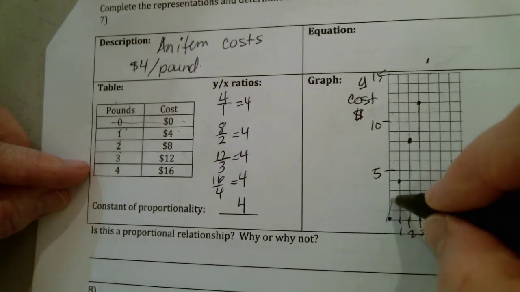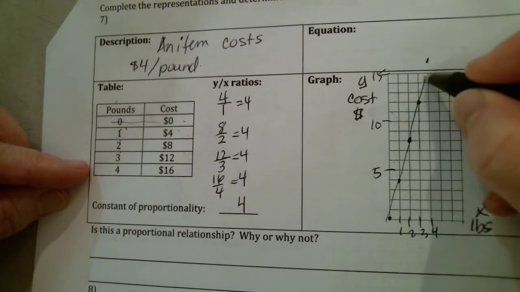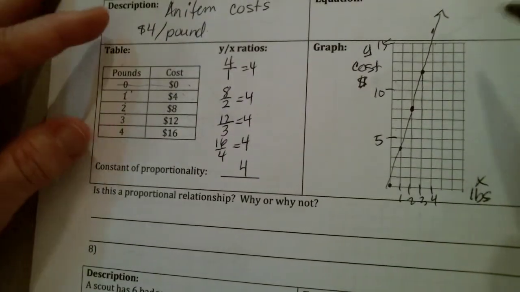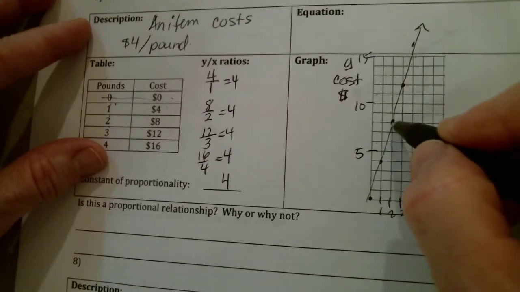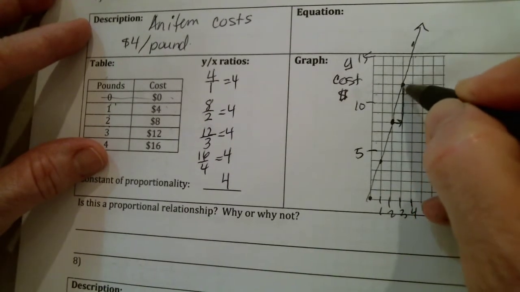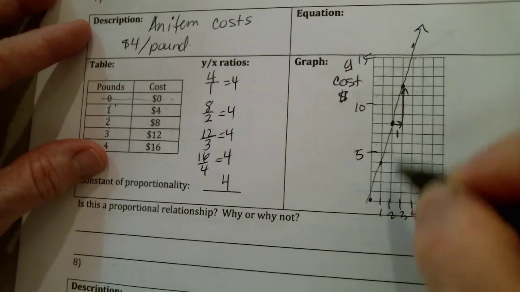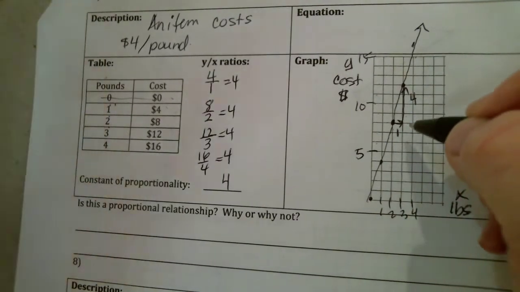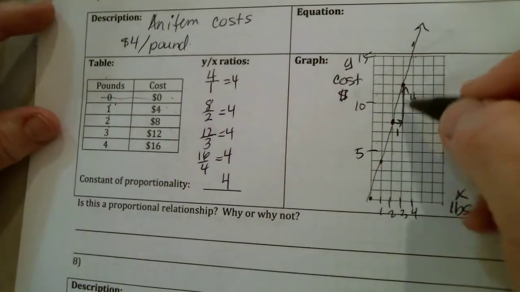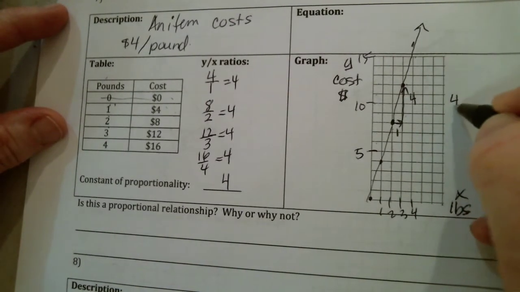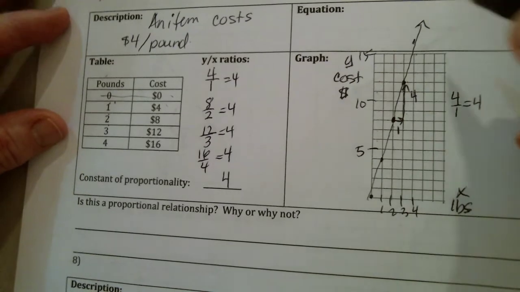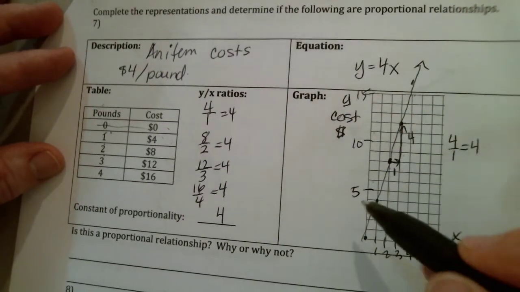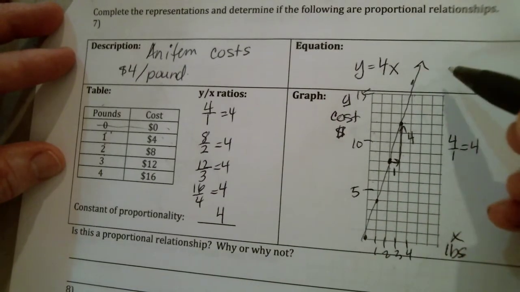So our line goes like this. Okay, so now we have the equation. We need to find the slope. So going from this point to the other, this is 1. It goes from 2 to 3. And this is 1, 2, 3, 4, which goes from 8 to 12. So it's rise over run, which gives us 4. So the equation is y equals 4x. The y-intercept is 0, so we don't have to write anything else.